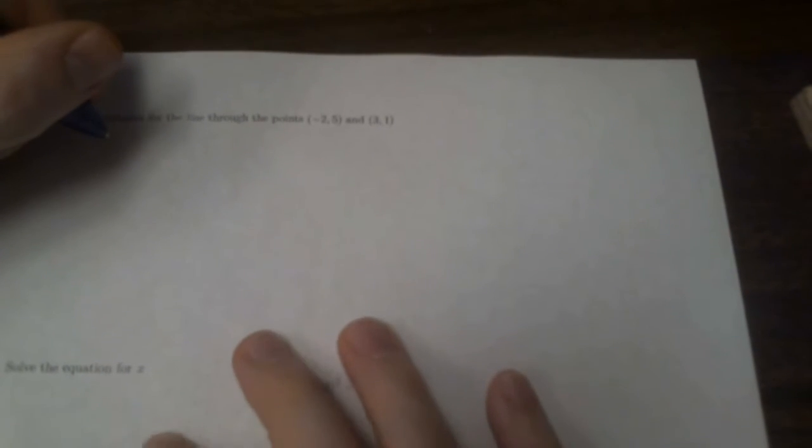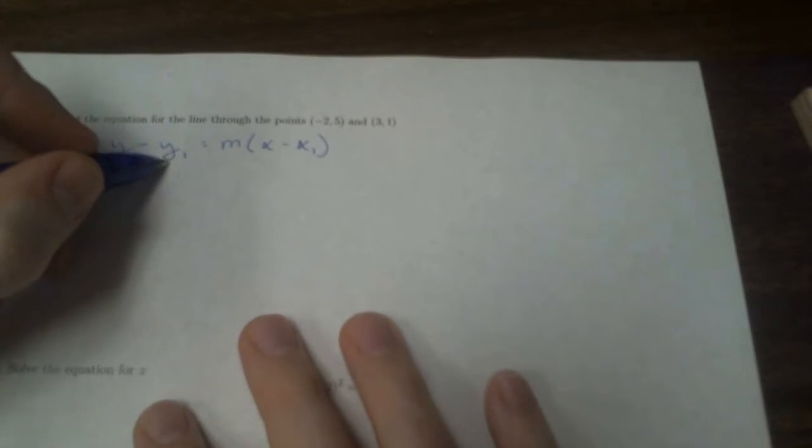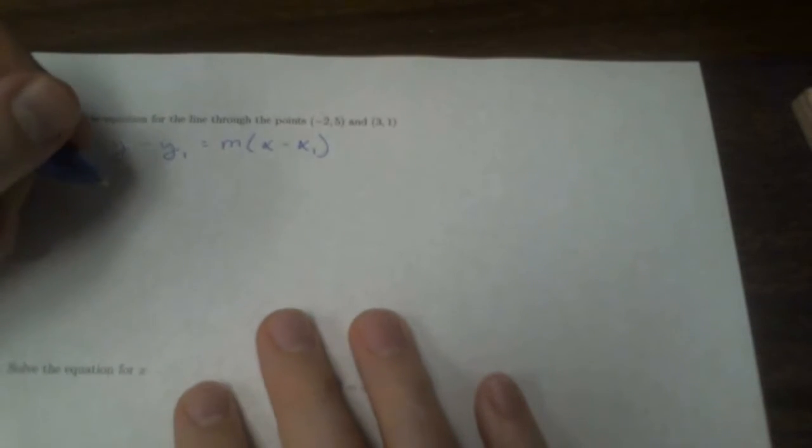All right, so the first question is dealing with finding the equation of a line through a set of points. The general equation for a line in point slope form is y minus y1 equals m times x minus x1, where y1 is the y coordinate of one of our points, x1 is the x coordinate of that point, and m is my slope.